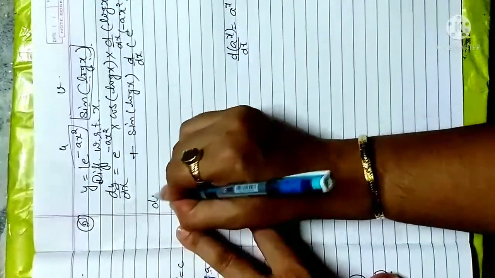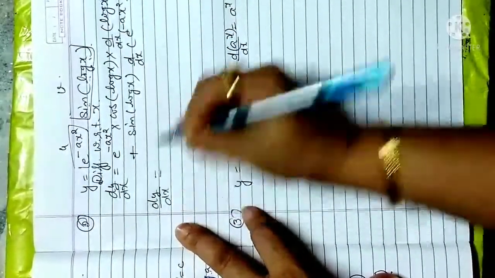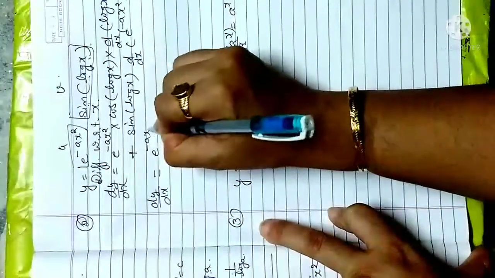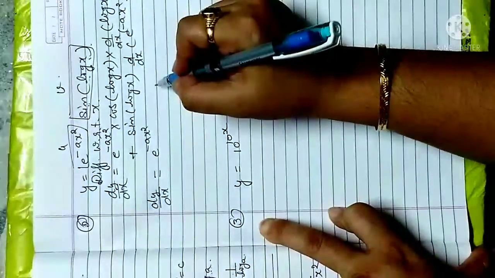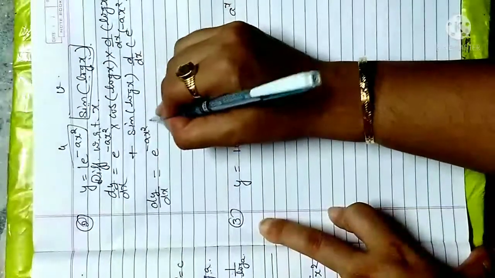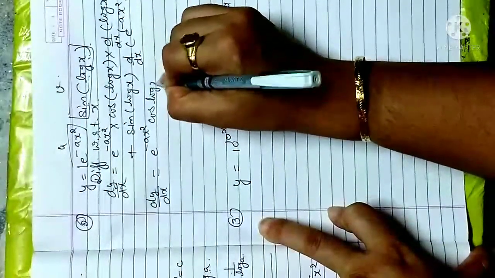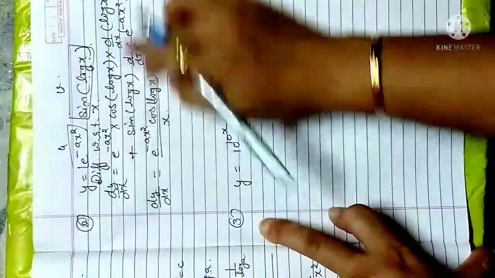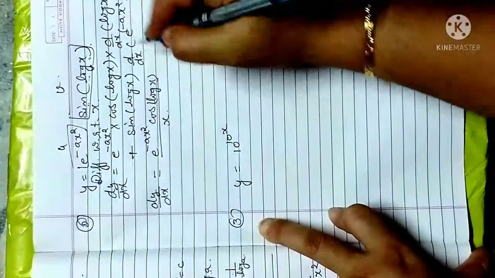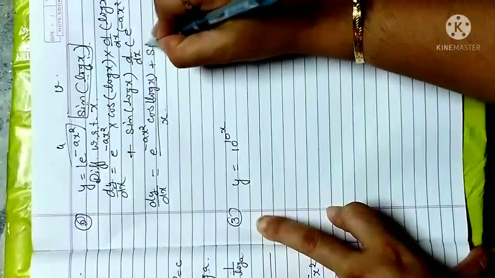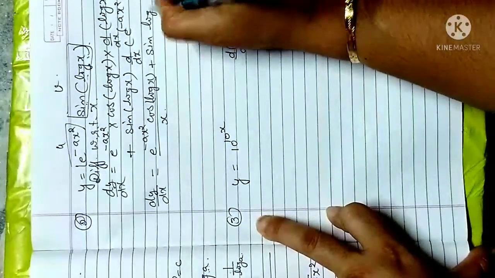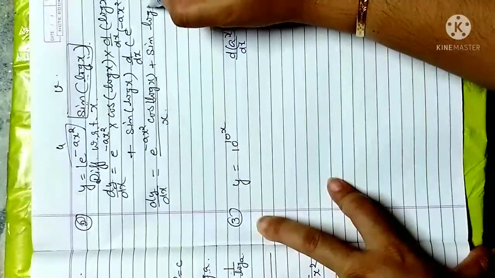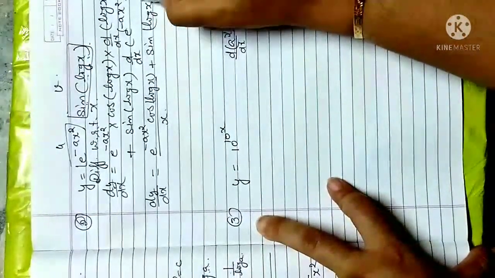So now dy by dx is equal to e raised to power minus ax square, log x differentiation is 1 by x, and cos log x by x. Now this term is free from differentiation. Now we move to the second term, sine log x as it is.